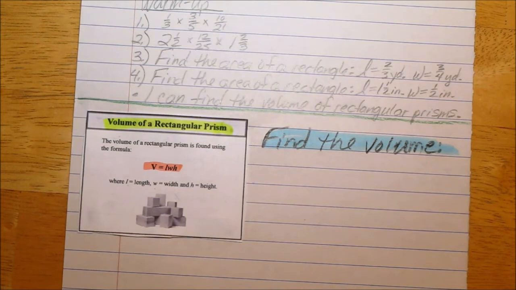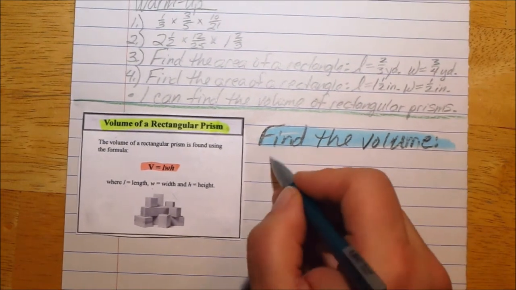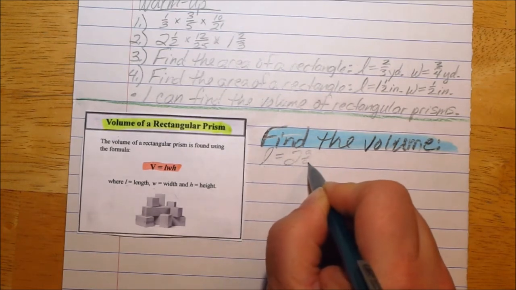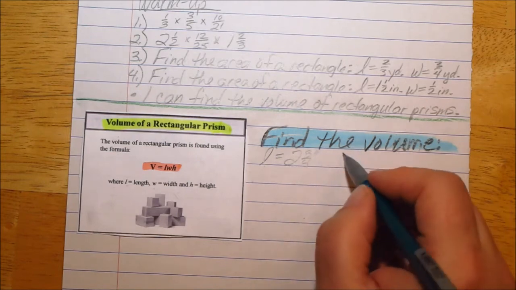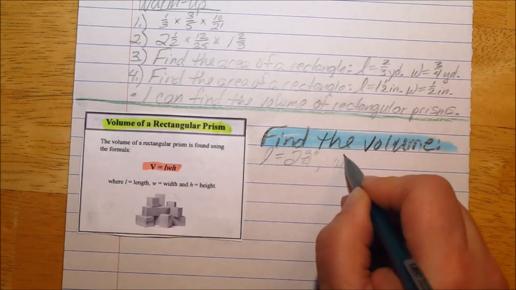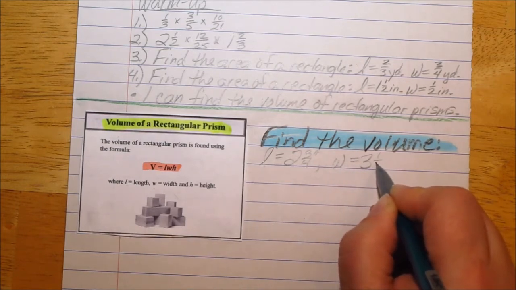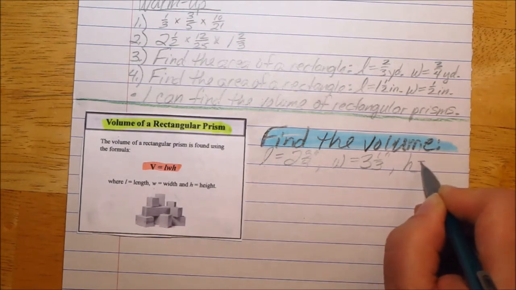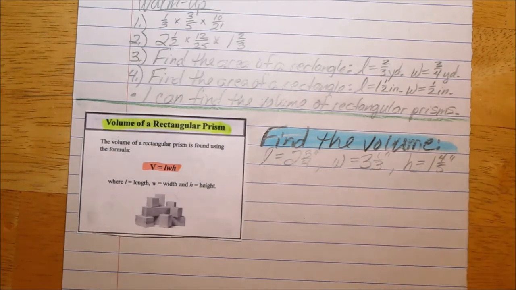All right. So I'm going to find the volume of a prism that has a length that equals 2 3/4 inches, a width that equals 3 1/3 inches, and a height that equals 1 4/5 inches. All right, those are the dimensions of my rectangular prism.